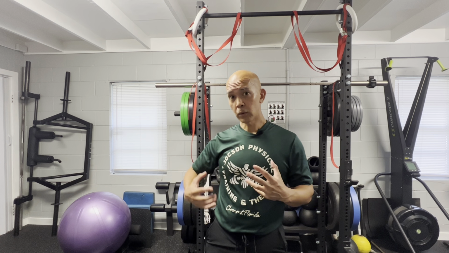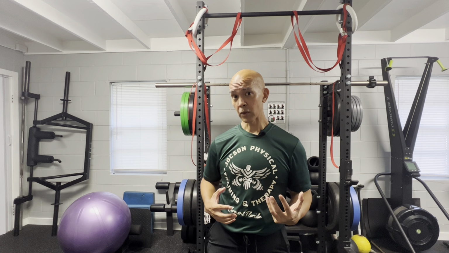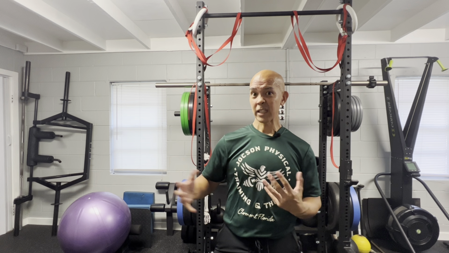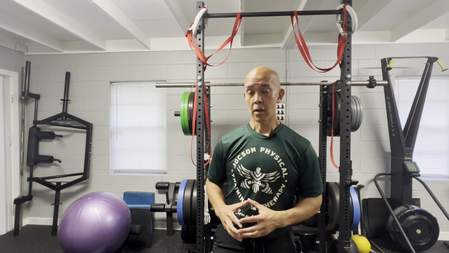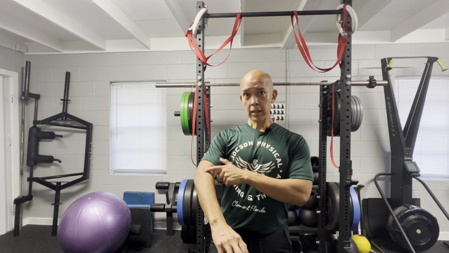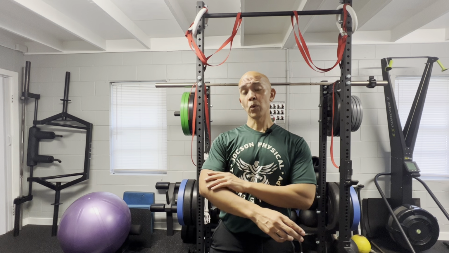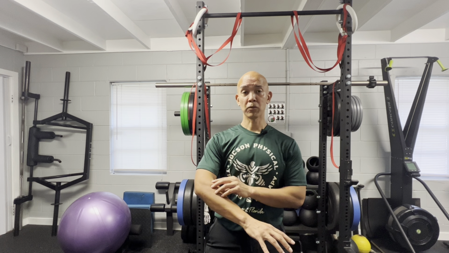So when we're in relationship with a stressor, we need to be able to load and unload our systems so that we could adapt to any given stressor or stressors. So that's a great example of what's going on with elbow tendinitis or tennis elbow in general.